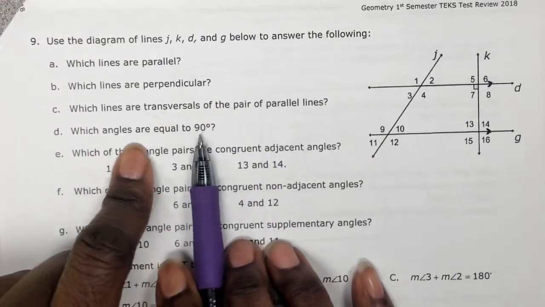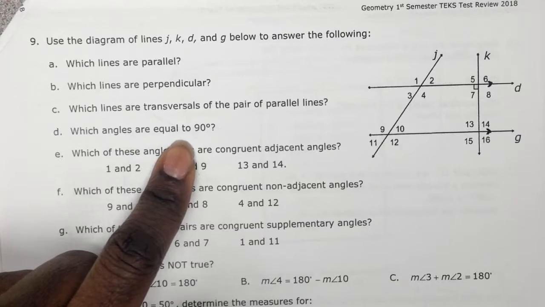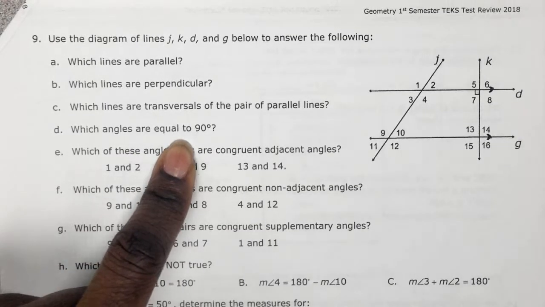Which angles are equal to 90? Do you see where that right angle is? There's a right piece of a right angle?